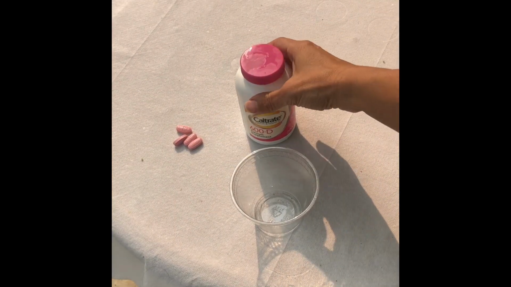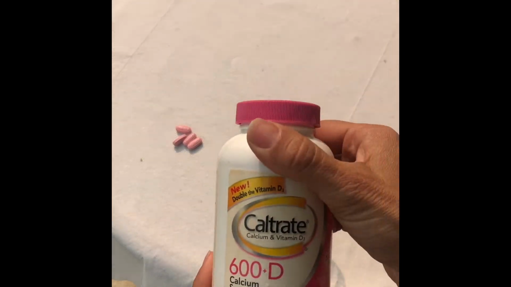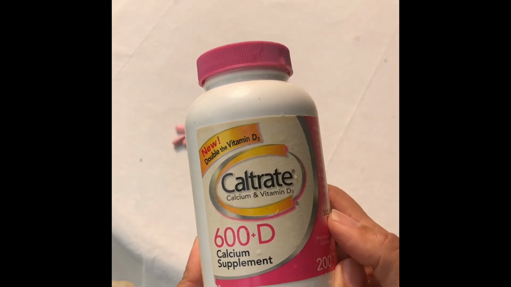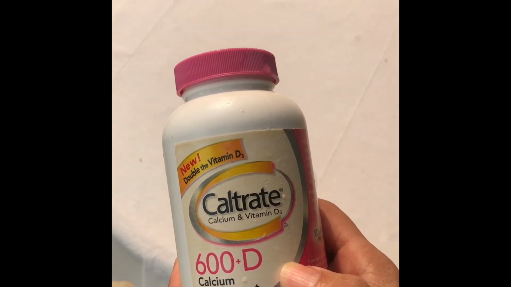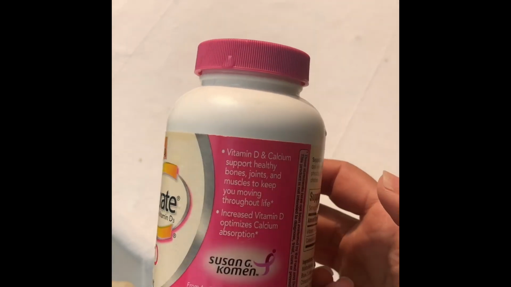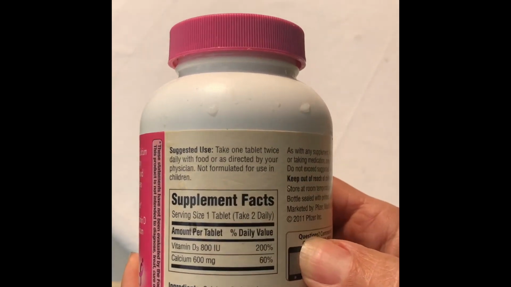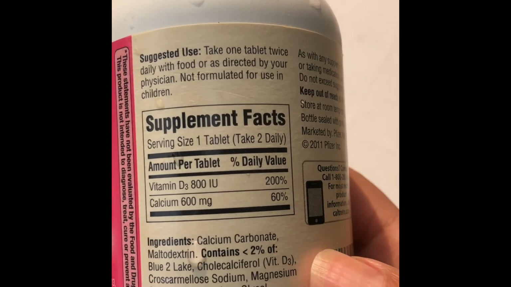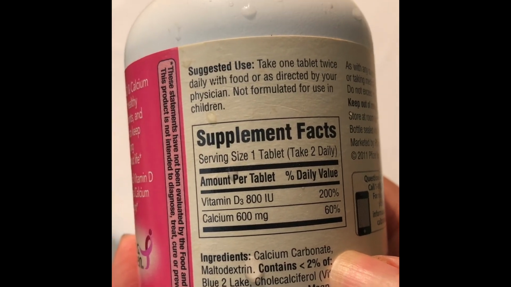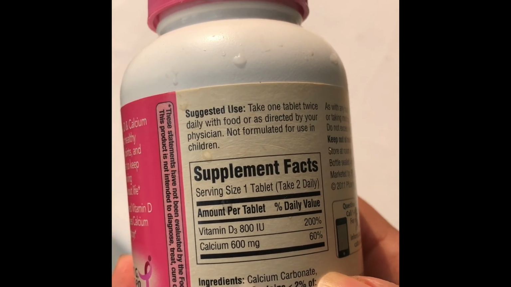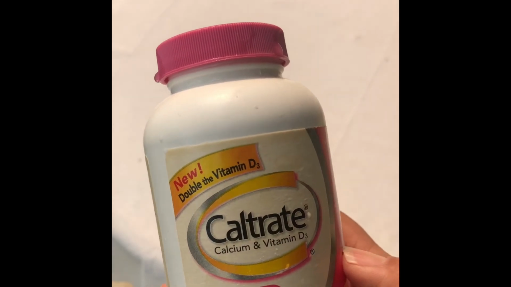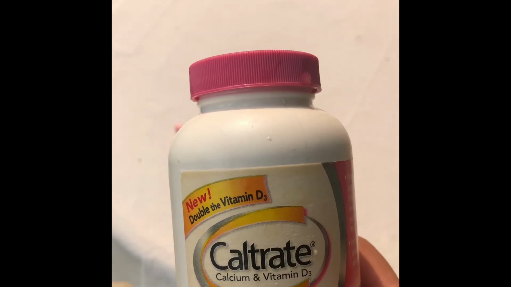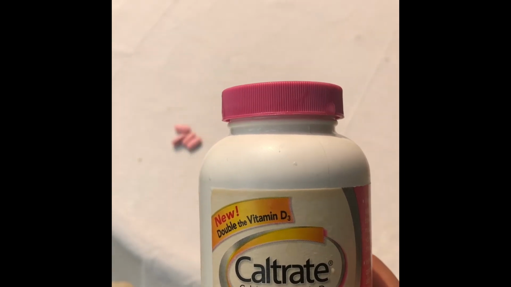Now I was looking around to see if I could find anything that has calcium carbonate. And here is a calcium supplement. It says Calcite, but if we look at the back, and you look at the ingredients, it says calcium carbonate. Now, I told you guys that calcium carbonate or calcite reacts with an acid. Now, what does that mean? Let's see what that reaction looks like.